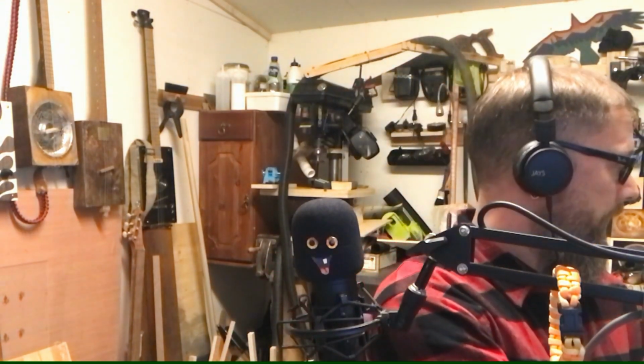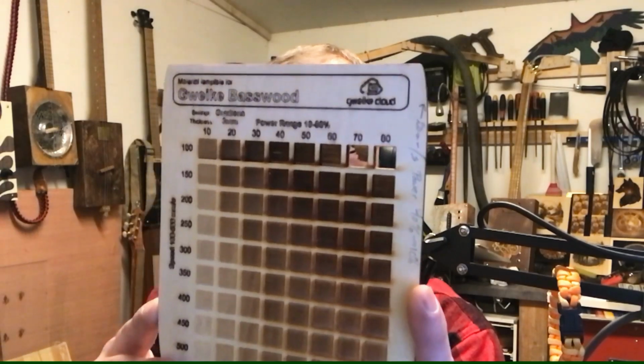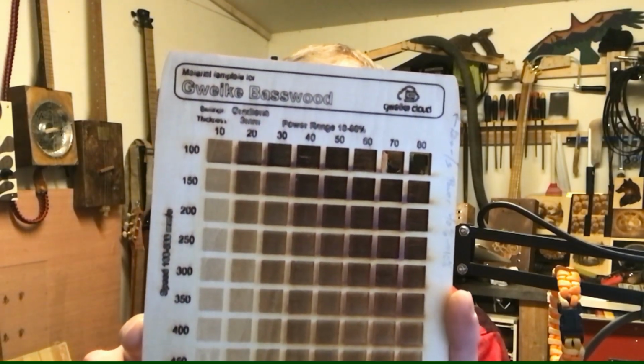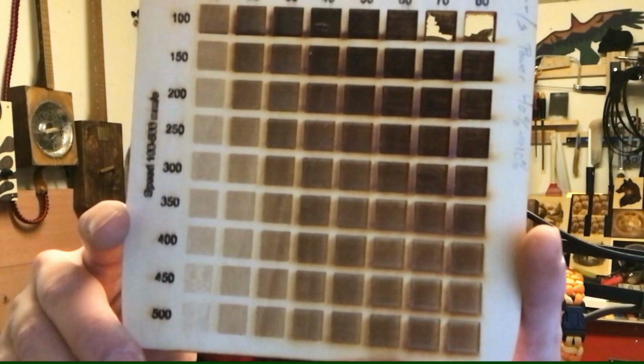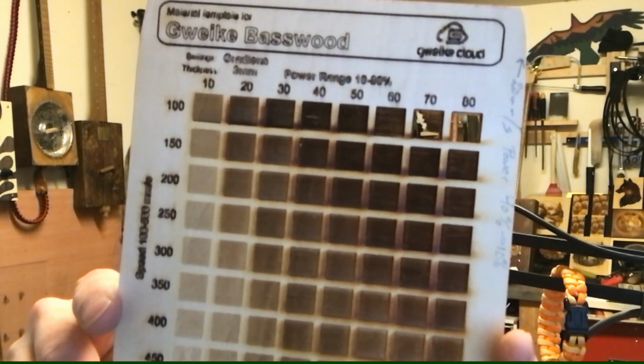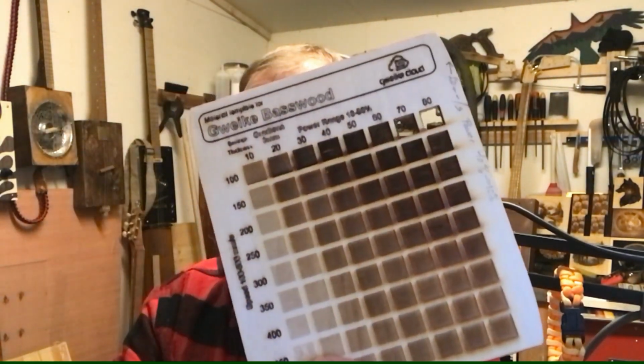By the way, the tests on that page look like this. You can't actually see that well. But here you can find the engraving setting for wood, especially. And this is the starting point.